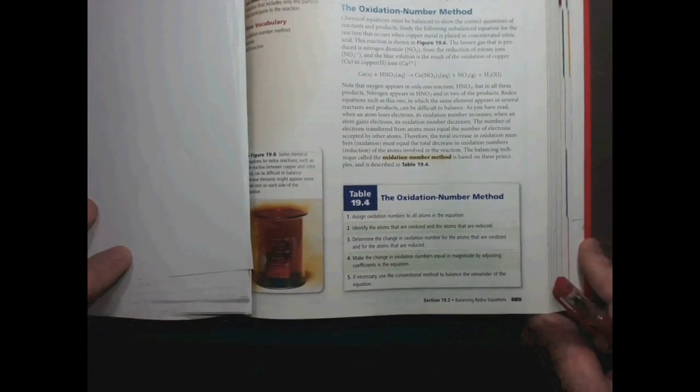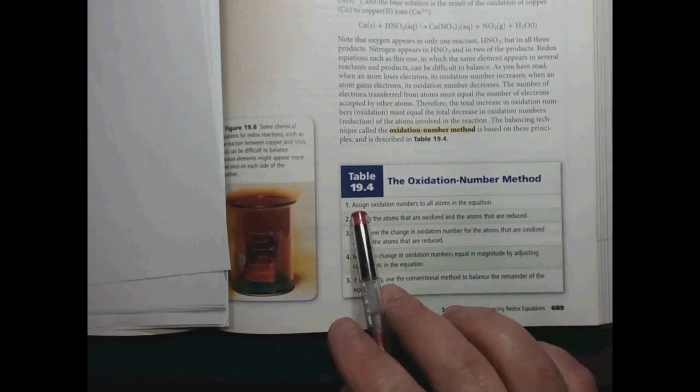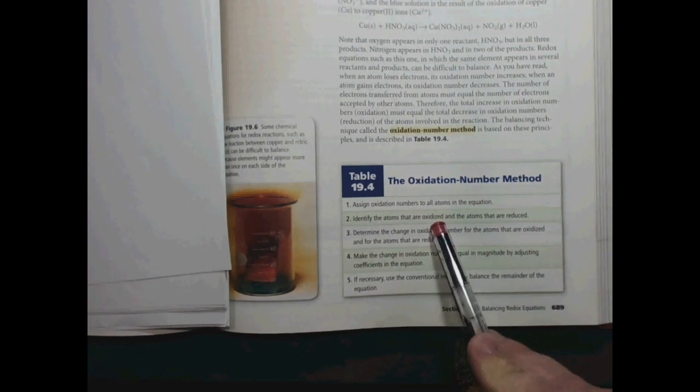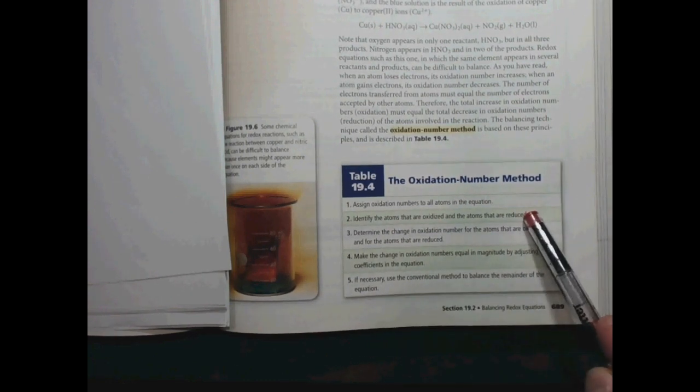These are the 5 steps. You assign oxidation numbers to all atoms in the equation. You identify the atoms that are oxidized and the atoms that are reduced. You look at what the change is in their electrons.